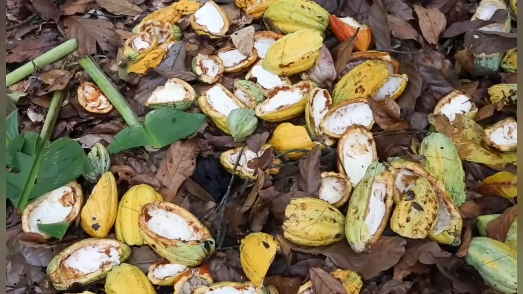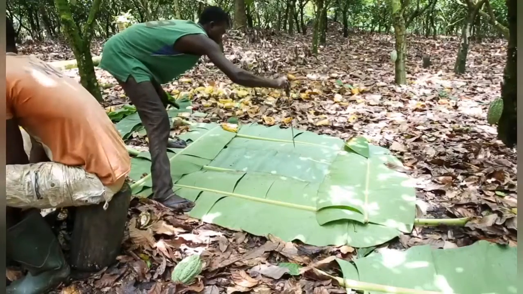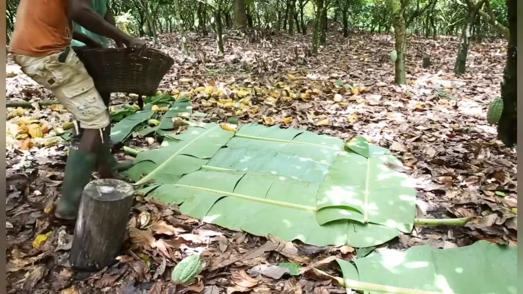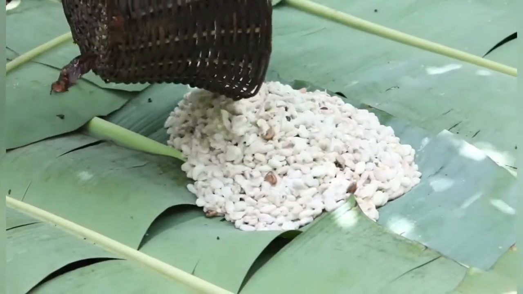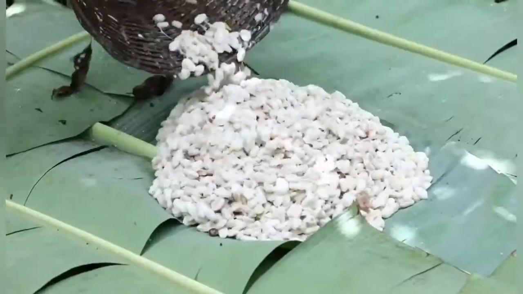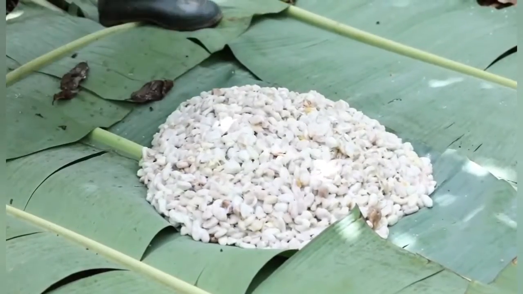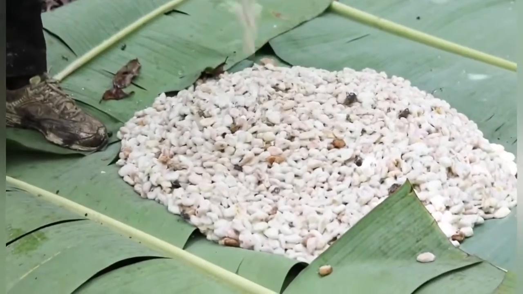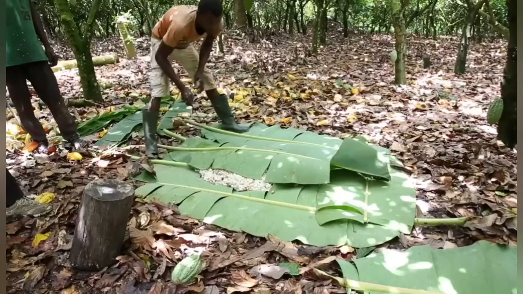Now you can either use plantain leaves or banana leaves, and they've poked holes in the base. Poking holes in the base enables the flesh, as it breaks down to a liquid, to actually drain through. This process takes 6 days. The beans will be turned 3 times in those 6 days to ensure that they ferment evenly.